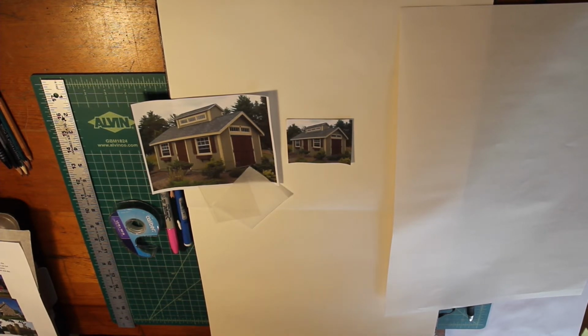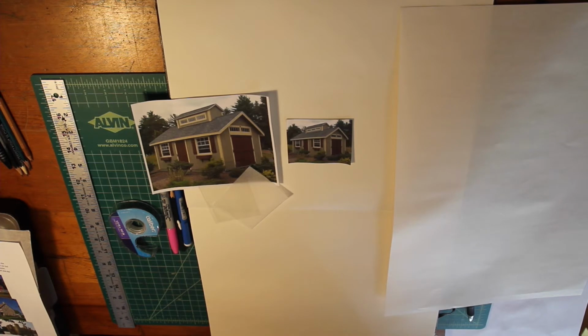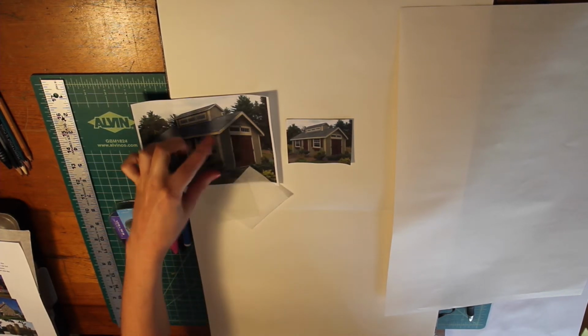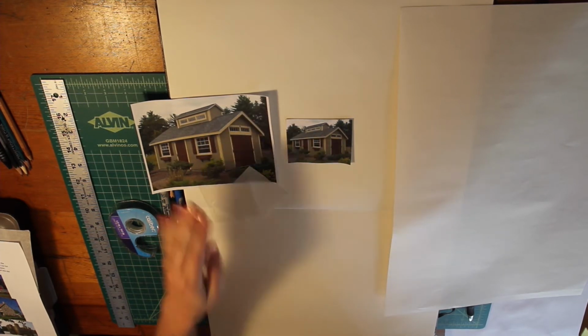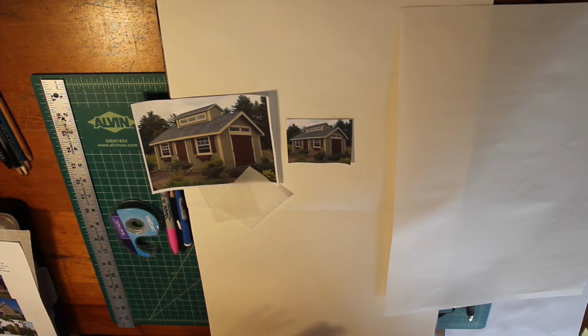I would look for something where you can see the corner of the building and two of its sides. That's really going to be the only way that you'll be able to do it in two-point perspective, because you need to have the corner closest to the camera, and then two sides that are receding back into space towards two different vanishing points.